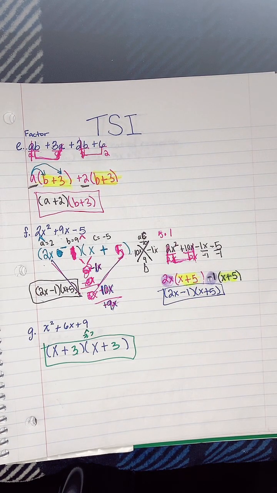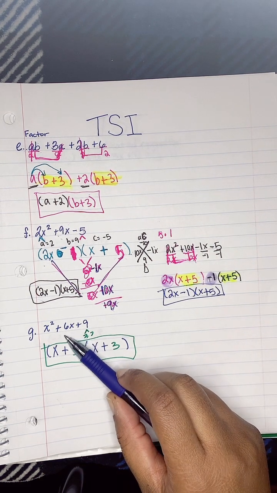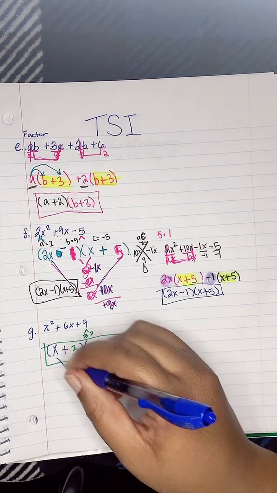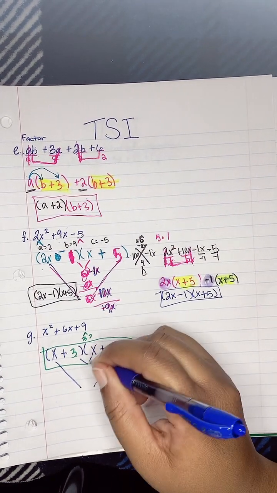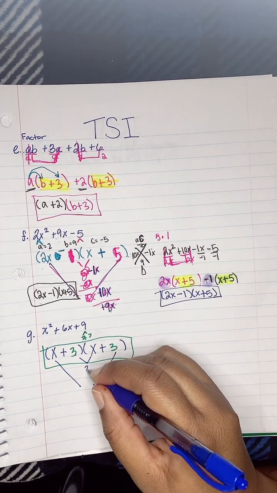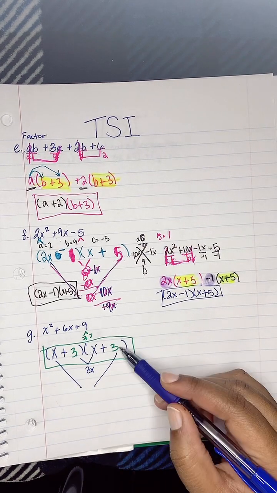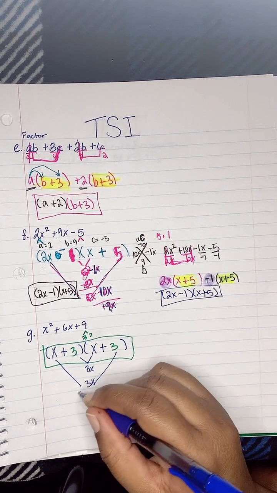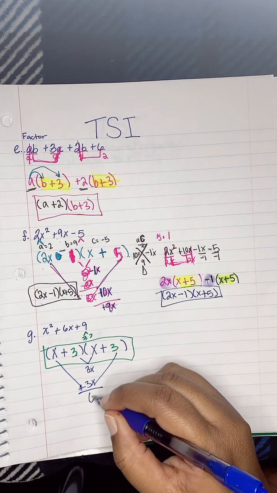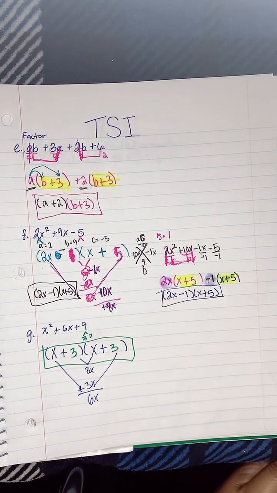Now, how do we know if we did it right? Well, we could check to make sure we got that 6x. And how you check is you do your outer and you do your inner. So 3 times x is 3x. And then x times 3 is 3x. If we add these, we get 6x. So we know we did it right.